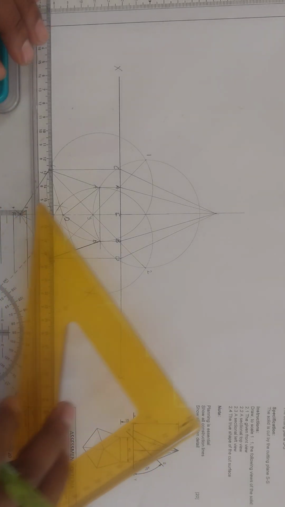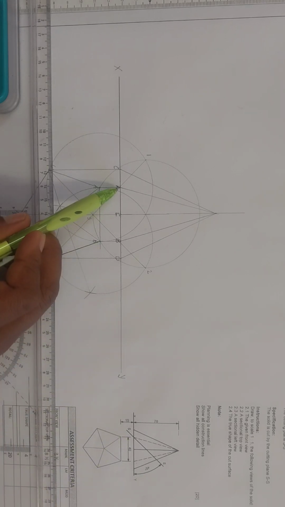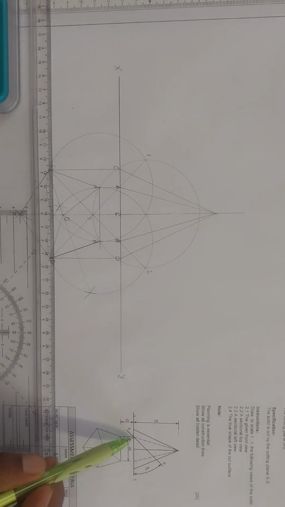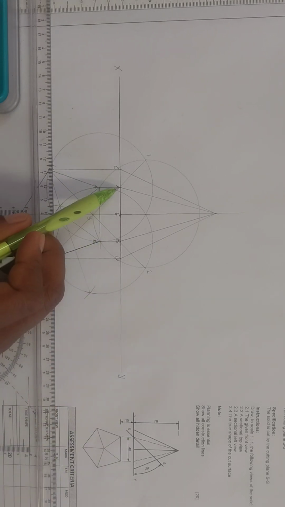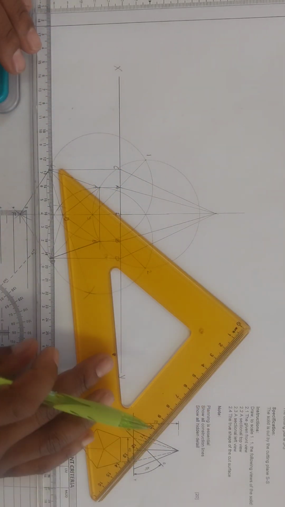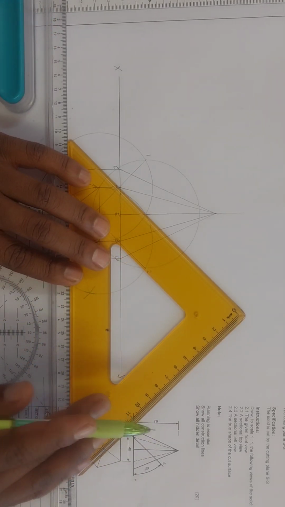So you're gonna take your 45 degrees set square, and then you're gonna put it right here at A, because it passes through this point here. And in our drawing, this point here, it's A. So you're gonna put your set square like this, and point A. Draw your line SS.